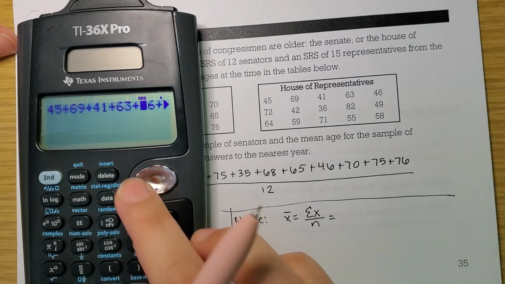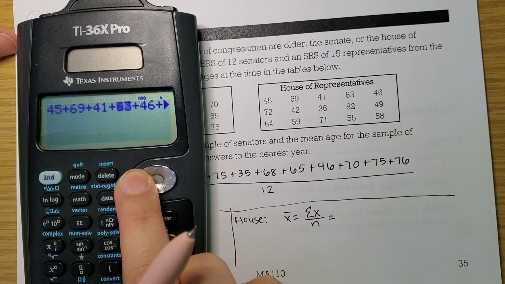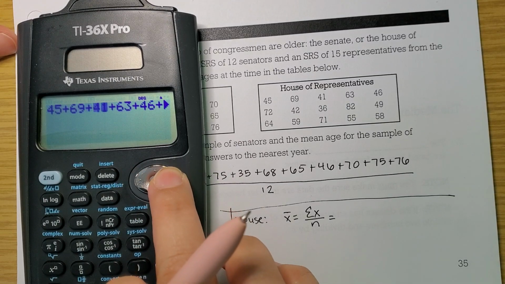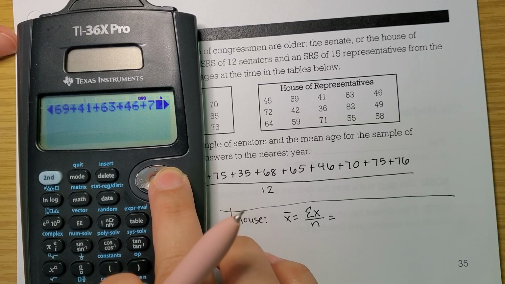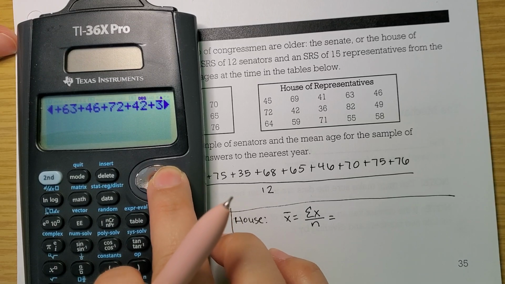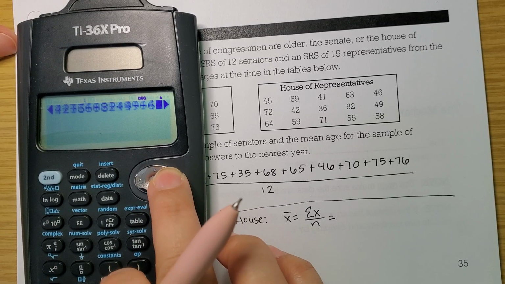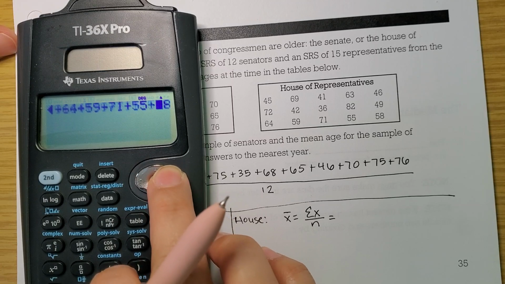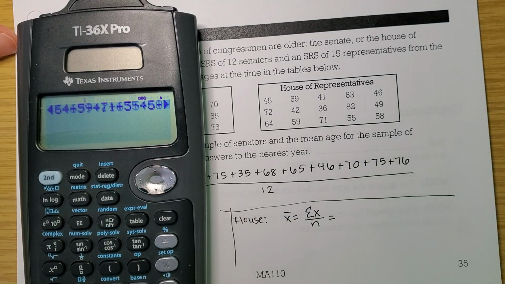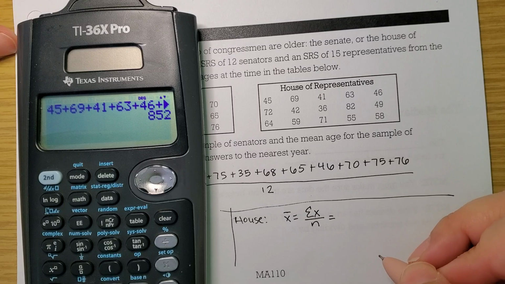Oh, why do I have a minus there? That's weird. Glad I checked. All right, and then I'm going to scroll back to make sure I didn't do another minus somewhere. That was strange. But you can also do this too if you're worried and you want to check your data entry. All right, so now I get 852.